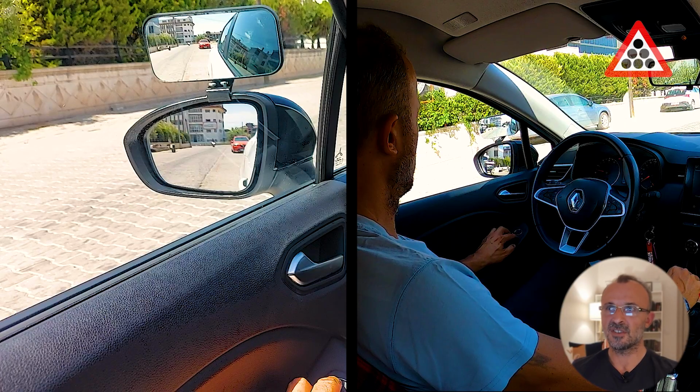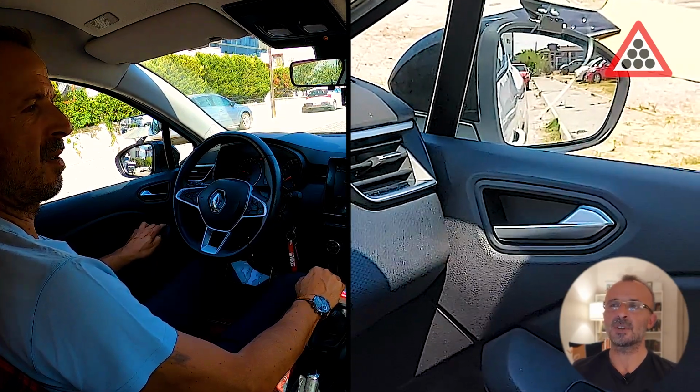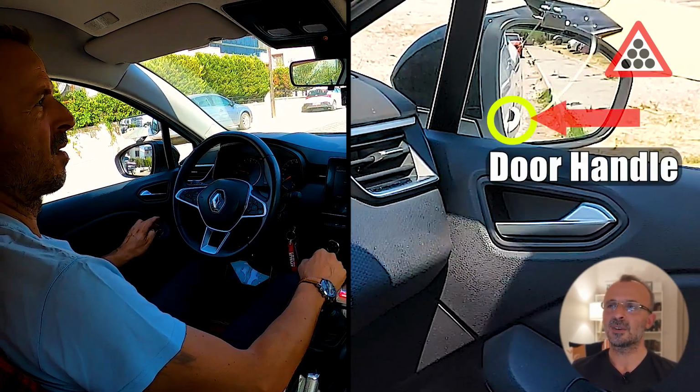Now let's see how to adjust the right mirror. In the same way, he positioned the door handle in the lower corner there as well and adjusted the right mirror accordingly. Then he moves on to adjusting the interior rearview mirror.